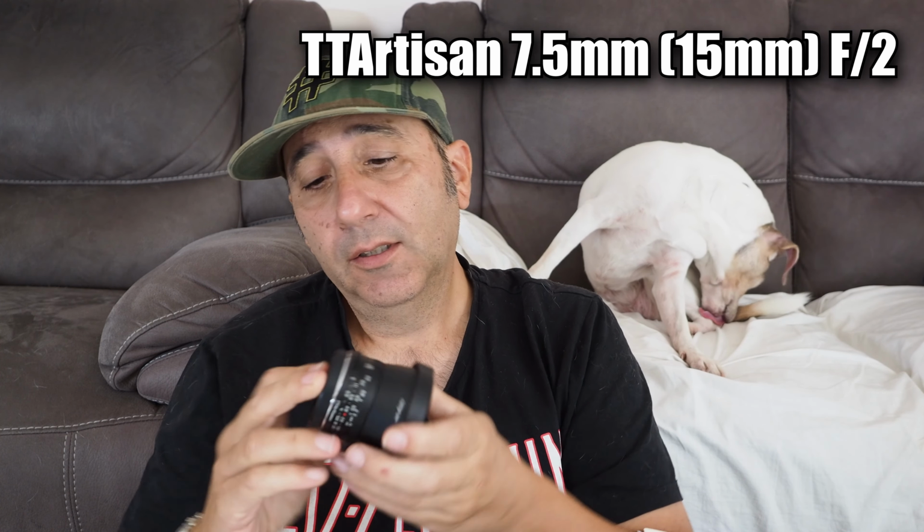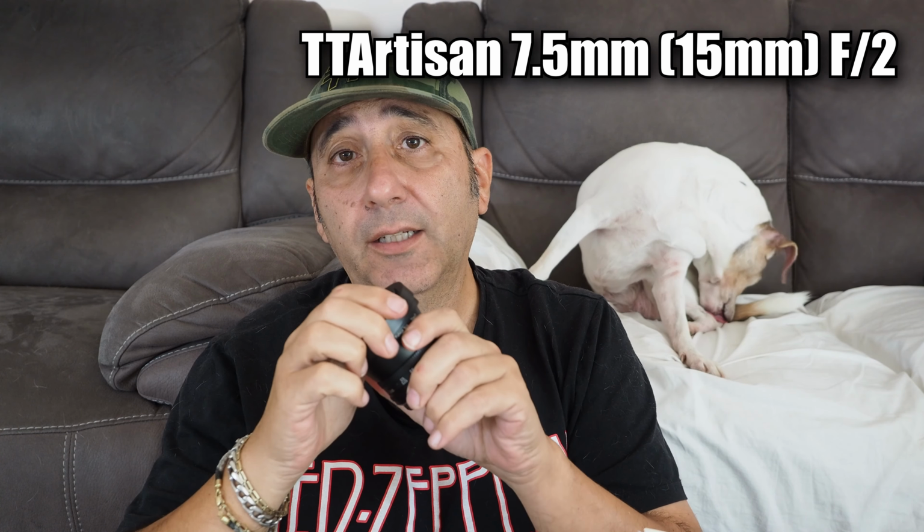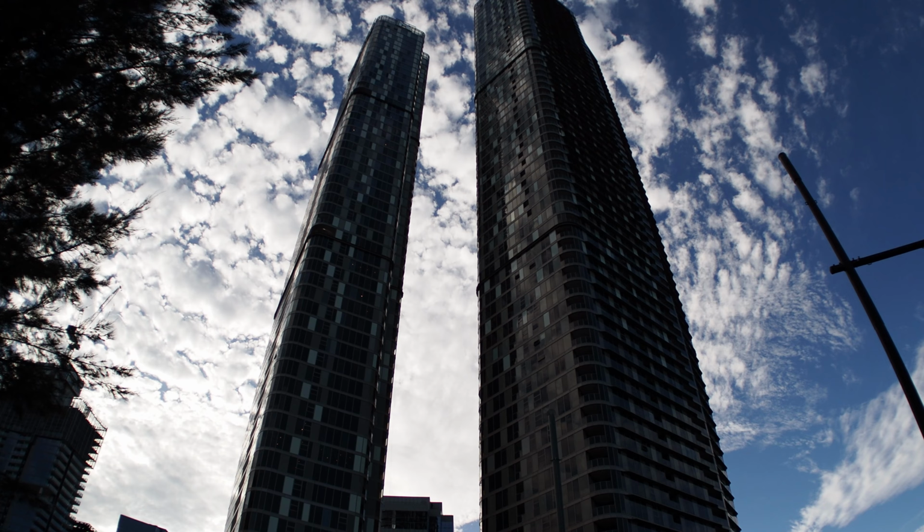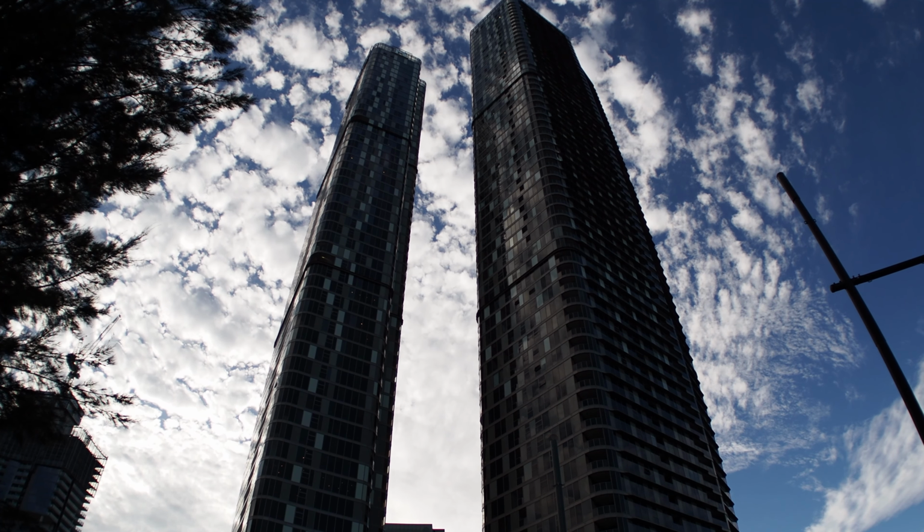G'day, how you going? So, I took out this TTArtisan, not the 7Artisans, two different companies. Fisheye again this week. It's a real pain to post edit. I was trying to get that rectilinear look and remove the fisheye, and it's not hard. It's just there's certain limits. There's only a certain amount that you can recover in post.